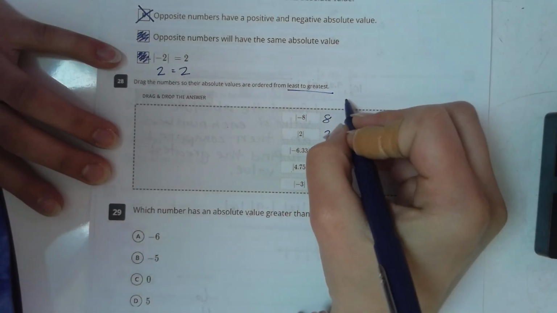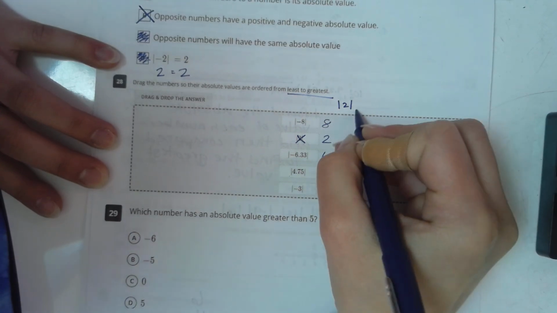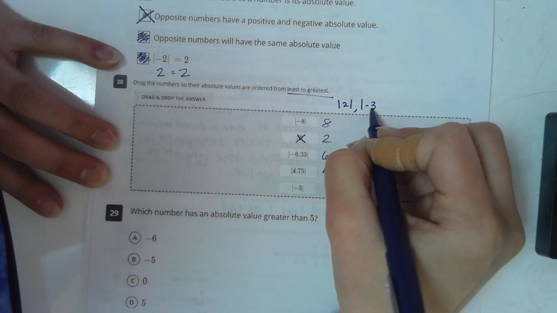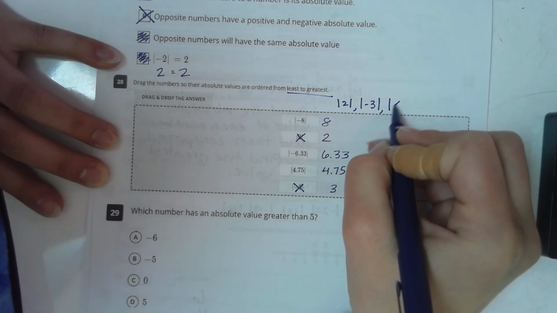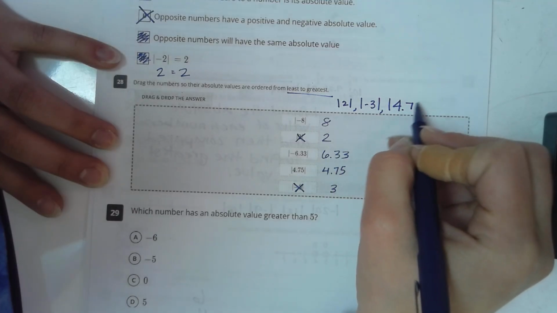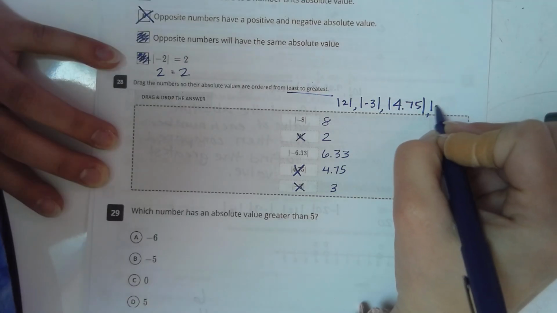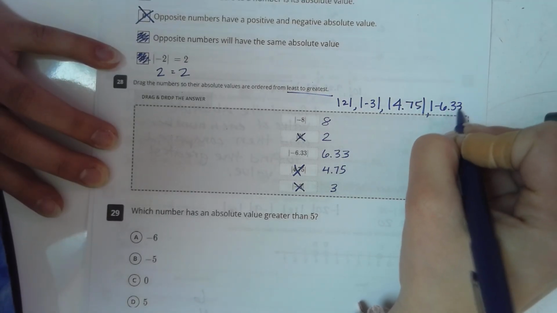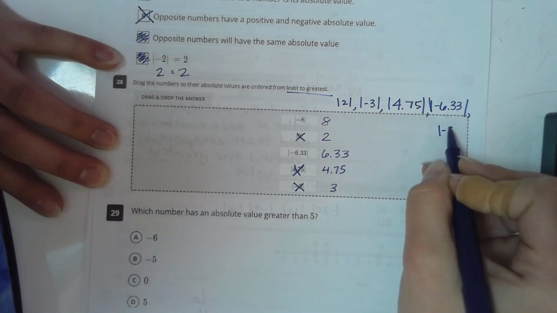I'm going to start with the absolute value of 2, then the absolute value of -3, the absolute value of 4.75, the absolute value of -6.33, I ran out of room, and then the absolute value of -8.